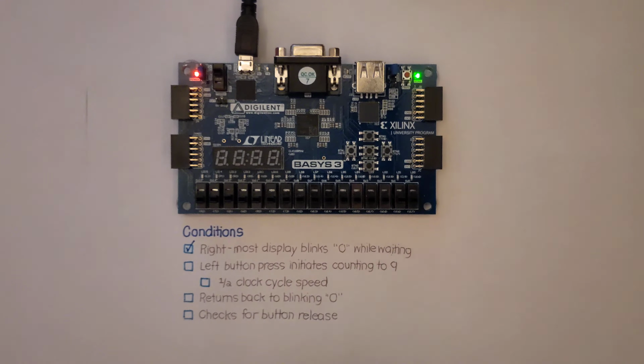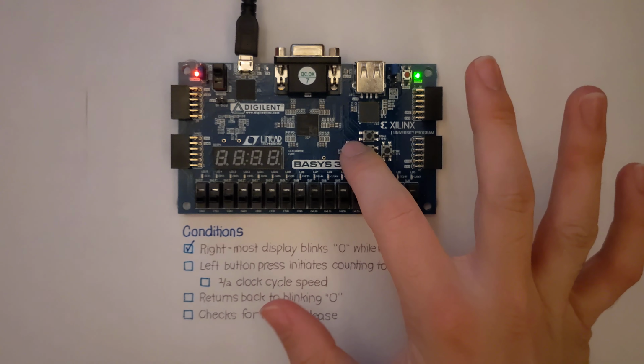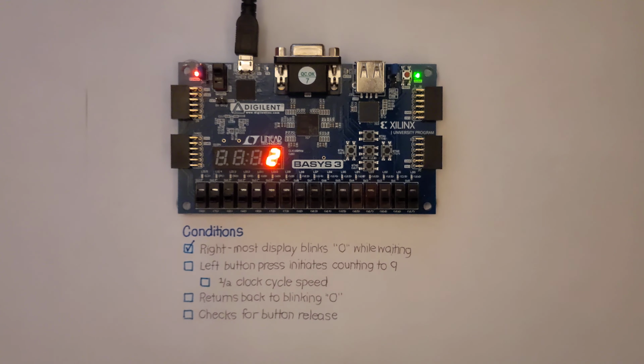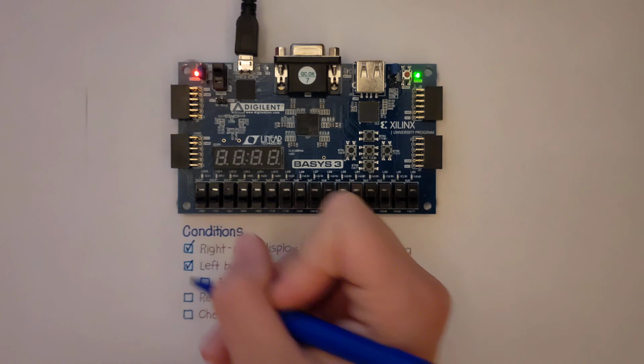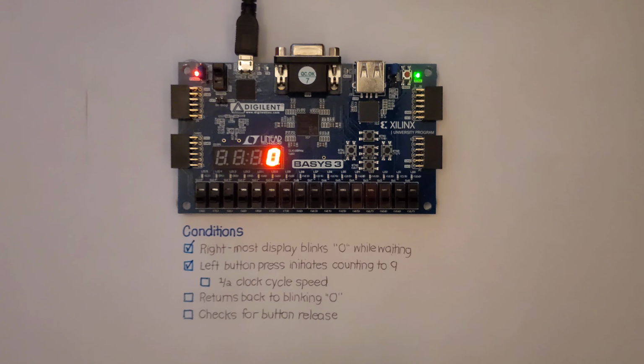Now let's actually test out the counting portion. The left button press should initiate a counting up to 9. So I'm going to do that right now. And, oh, there we go. We're counting up to 9. And as you see, once we get to 9, we go back to 0 and we start blinking again. That's exactly the behavior we want. We don't want it to get stuck. We don't want it to stay there and wait for another button press. No, we want it to go back to 0 and wait for another button press.